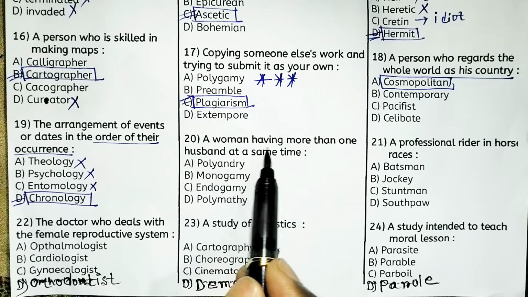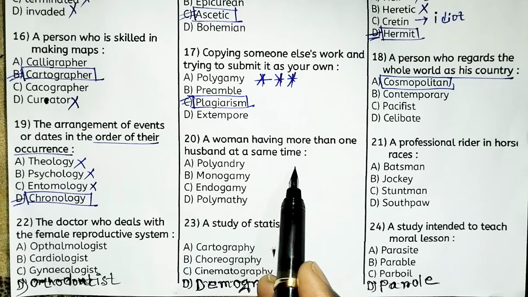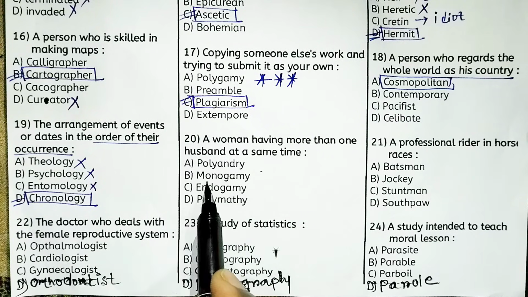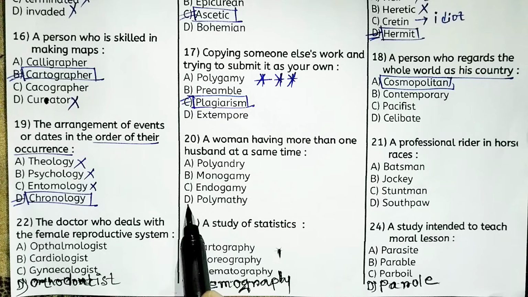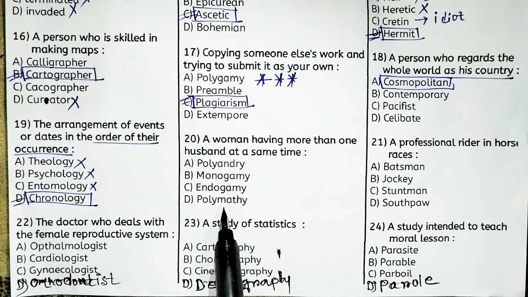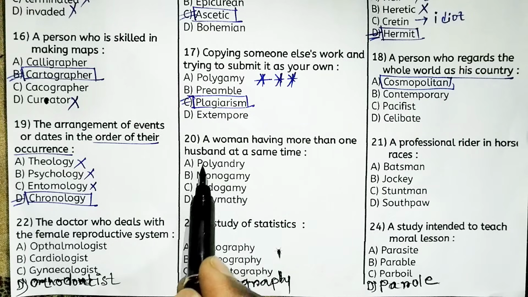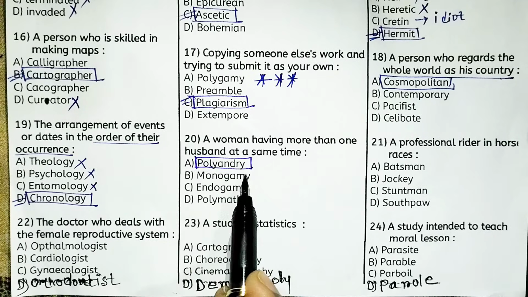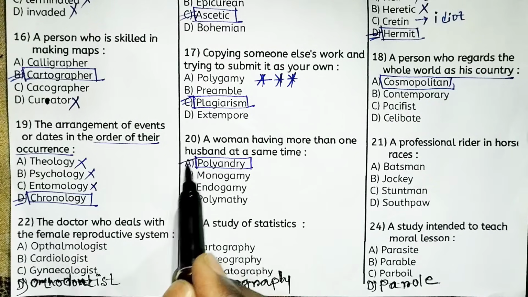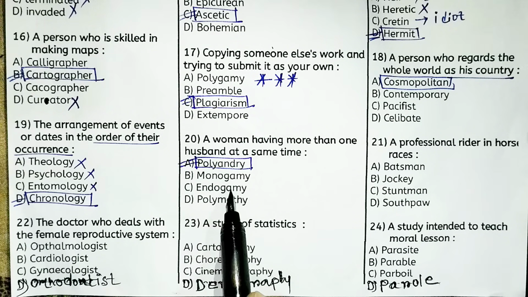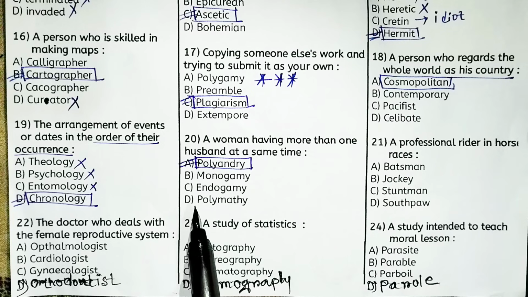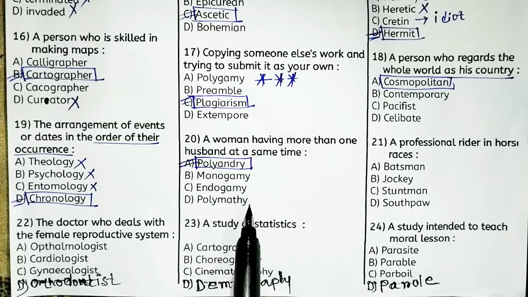Next, a woman having more than one husband at the same time. That is option A, polyandry, option B, monogamy, option C, endogamy, or option D, polymathy. The right answer is option A, polyandry. Polyandry means having more than one husband at the same time, and monogamy means one partner. Endogamy means marriage within a specific group. And polymathy is wide ranging knowledge, so polymathy is totally opposite.